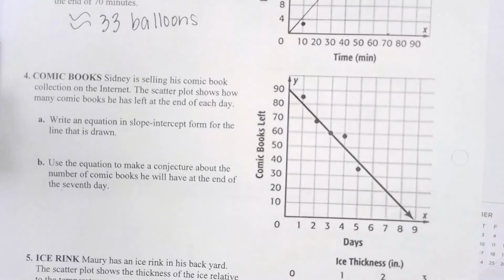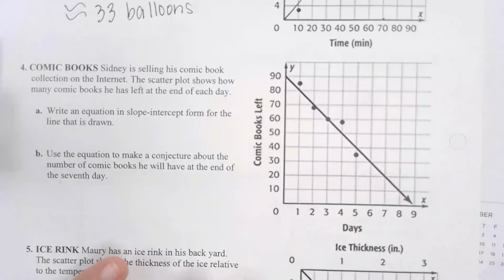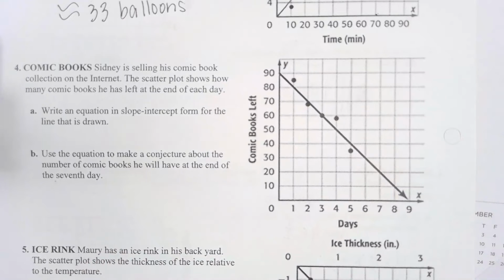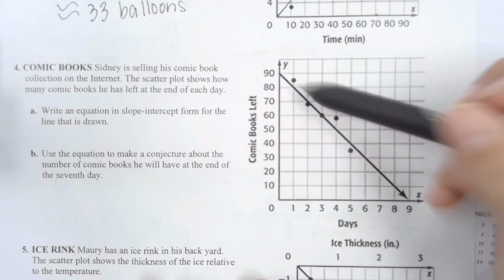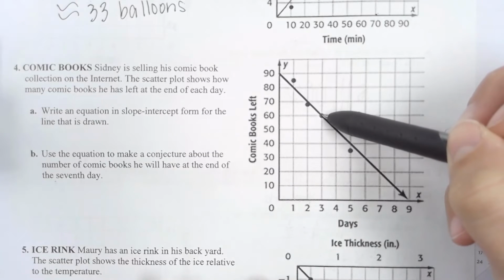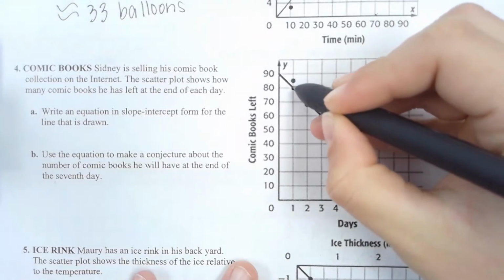All right, number 4. Sydney is selling his comic book collection on the internet. The scatter plot shows how many comic books he has left at the end of each day. Write an equation in slope-intercept form for the line that is drawn. Okay, so I'm going to go ahead and find the slope. So I am going to look for 2 points on the line that cross at intersections. So the first one I do see a point here, and then let's say I use this point here, okay?